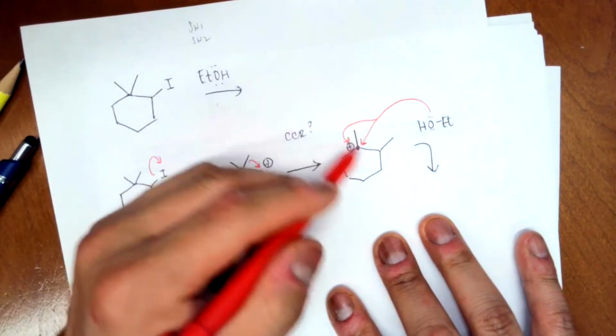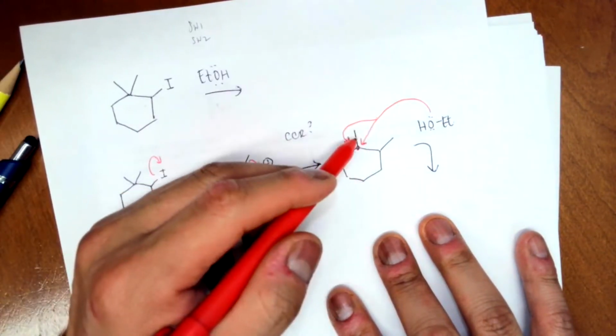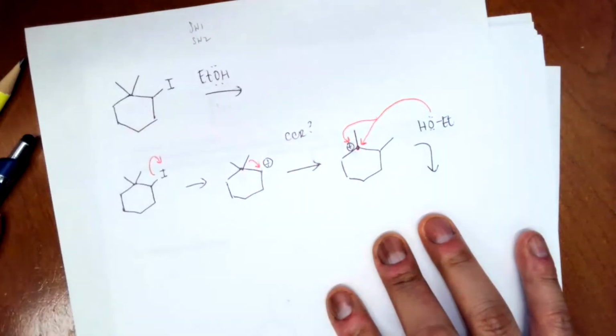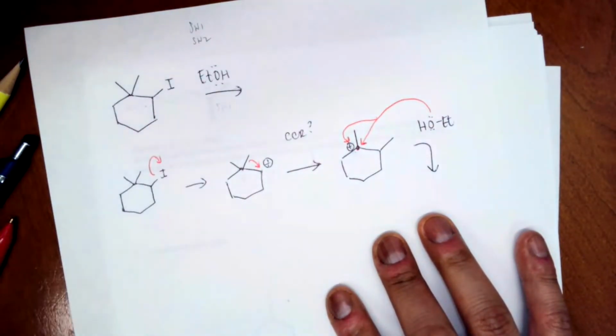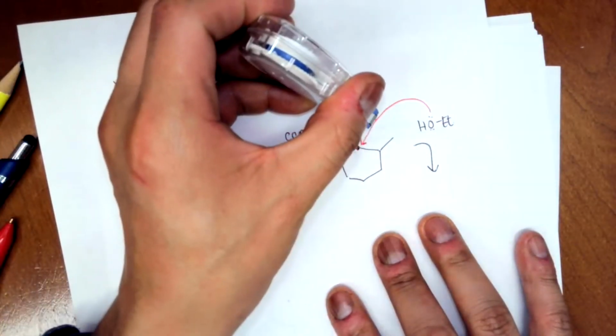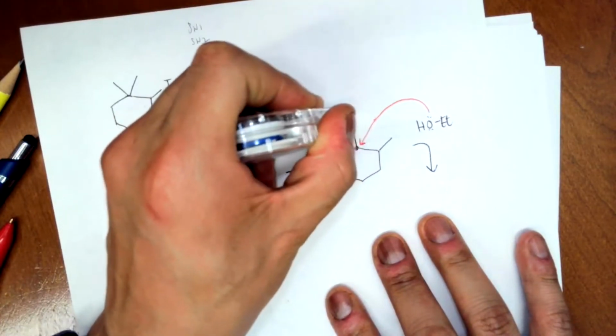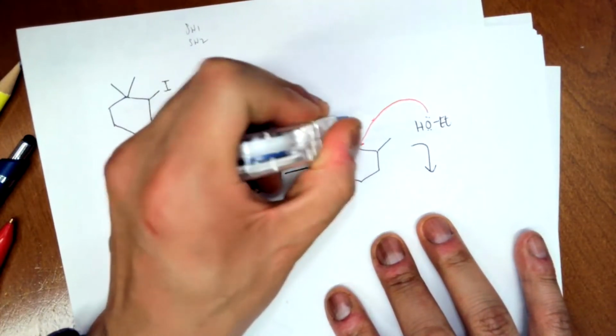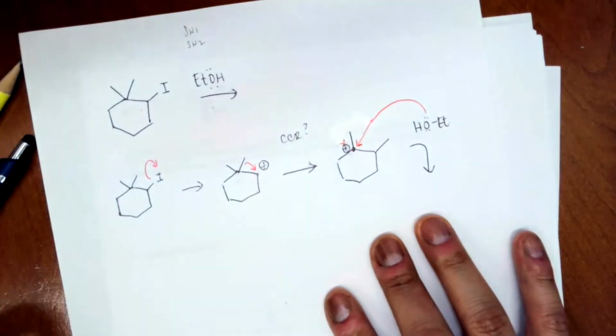Two sides, because it's prochiral. It's different, the attack. Professor, do I need to show it? No, you don't really need to show the arrow. In the mechanism, you don't really need to show the arrow, but the product you guys have to show. You have to tell me what you are making.